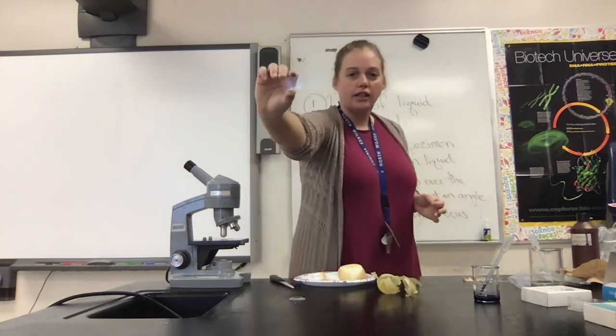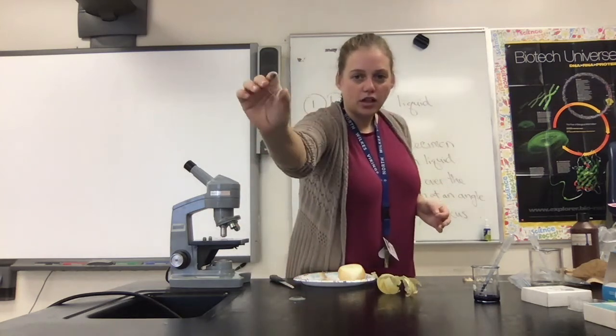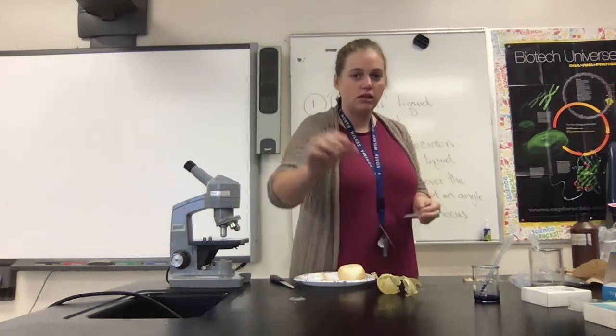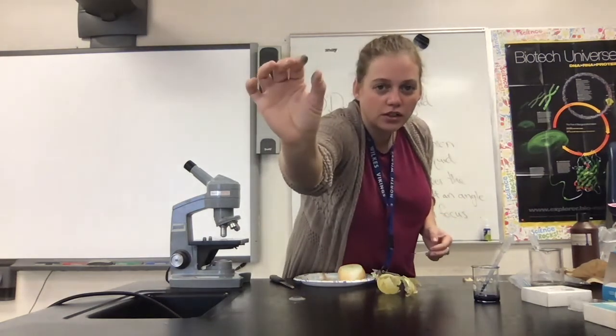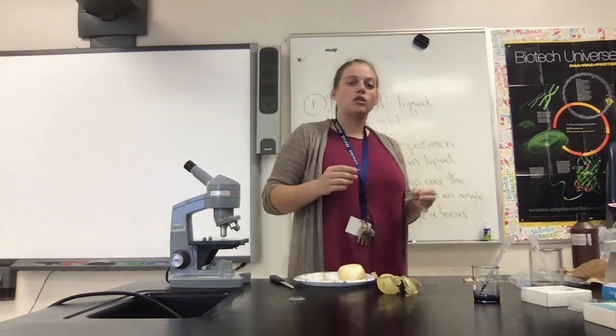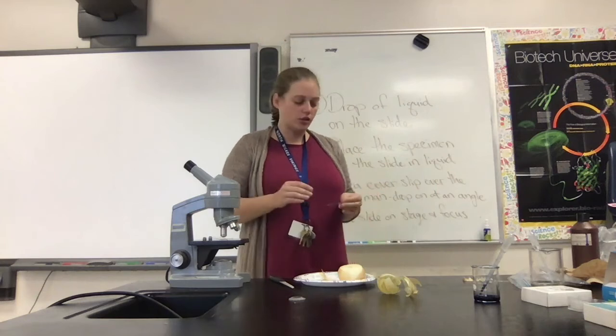We're going to be looking at several different types of cells today, and all of these cells are going to require us to make a wet mount slide. So a slide is a larger piece of glass or plastic that we're going to use to view an organism. And we also have cover slips, and these are tiny little pieces that we put over the specimen in order to protect the specimen and the microscope from touching one another.